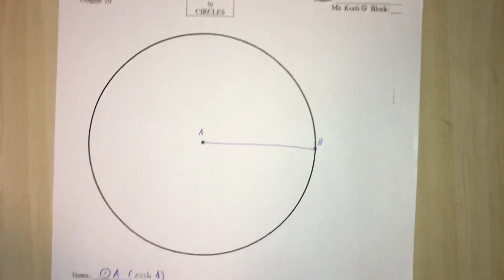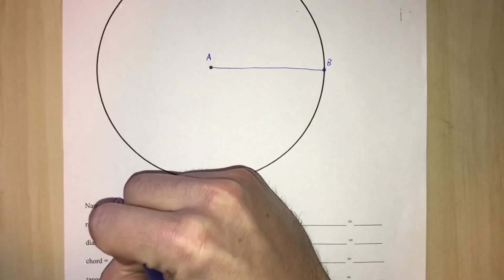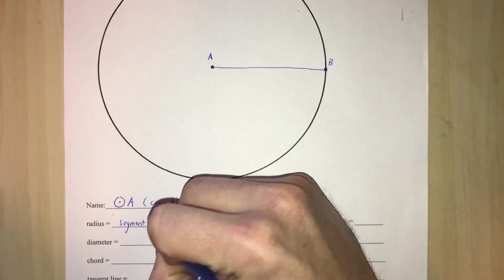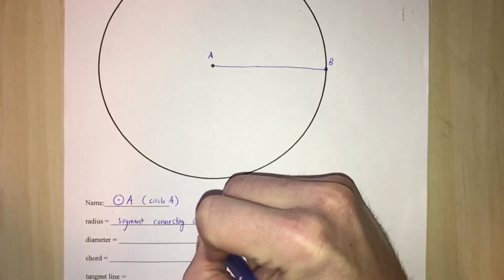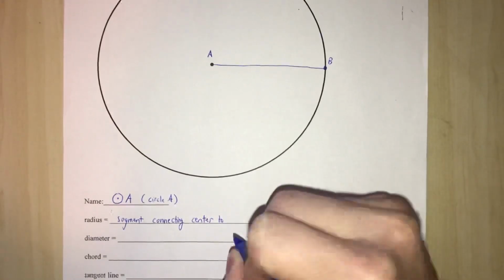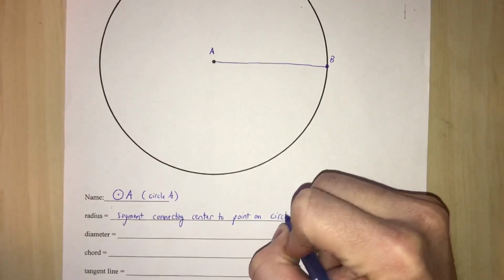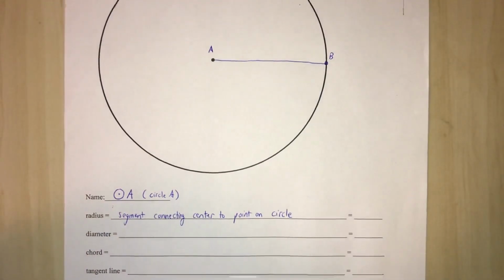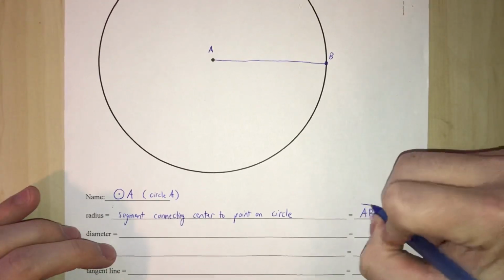Our formal definition for that is a segment connecting the center to a point on the circle. We're going to call this segment AB.